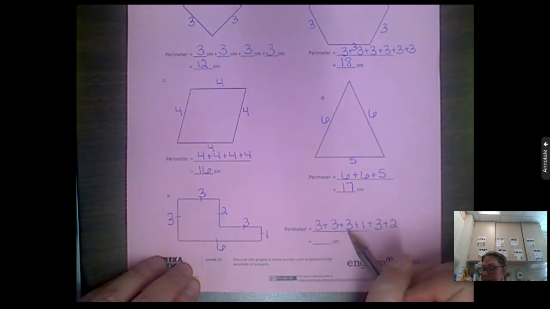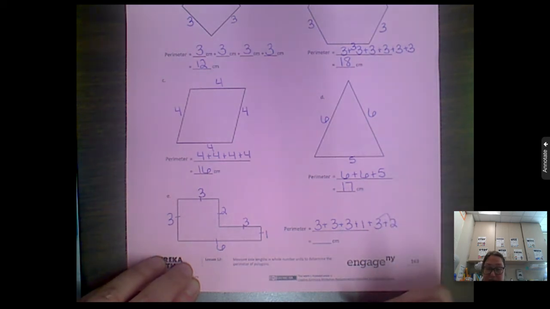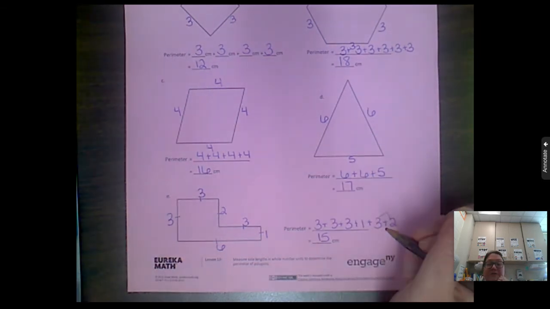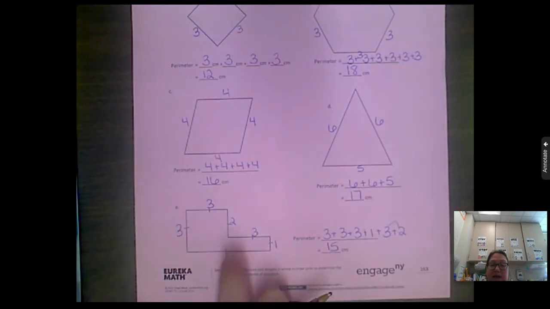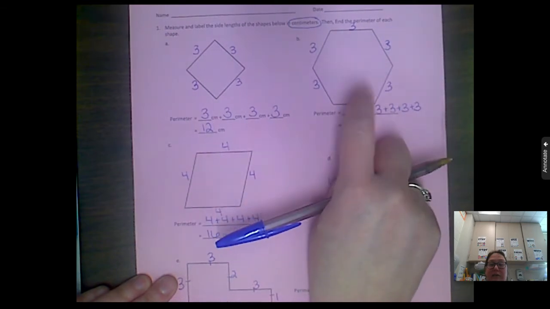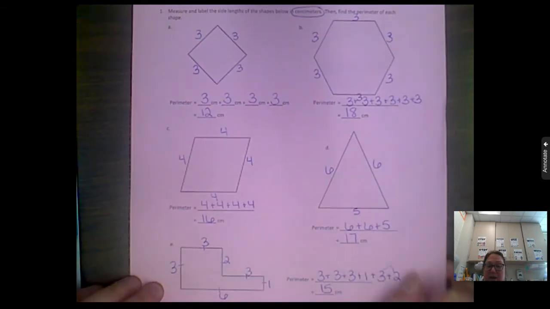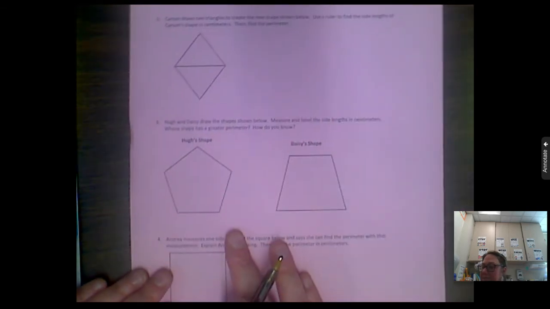3, 6, 9, 10. 10 plus, I'm going to do these two together is 5. 10 plus 5 is 15. Did you get 15 centimeters also for your answer there? Good. And if not, take a look and see if you forgot to add one of the side lengths. Because again, when we have multiple side lengths like this and it's not just perfectly equal, we tend to forget. Okay, good job. This is not hard, right? It's kind of fun to do that measuring.